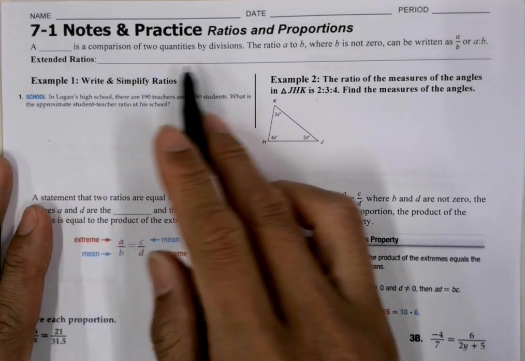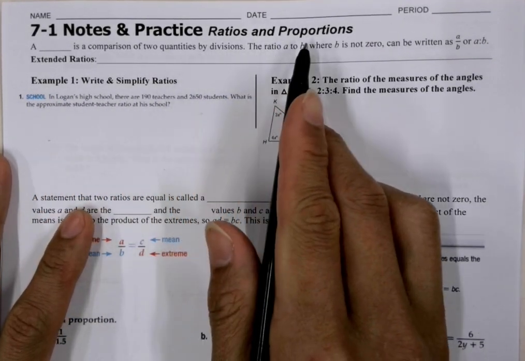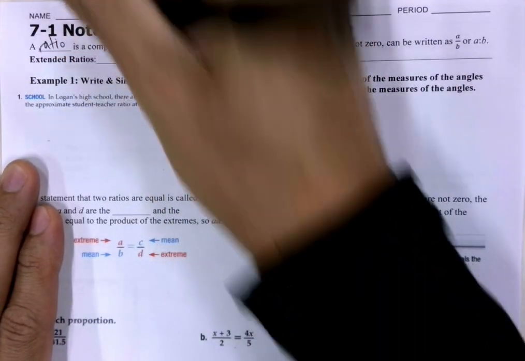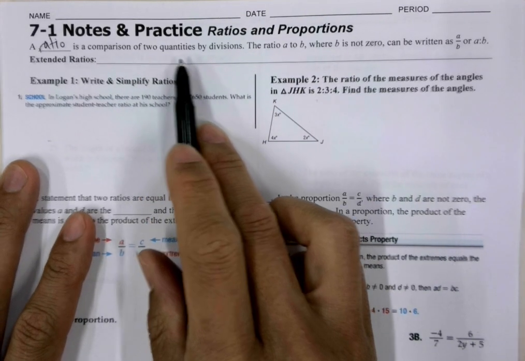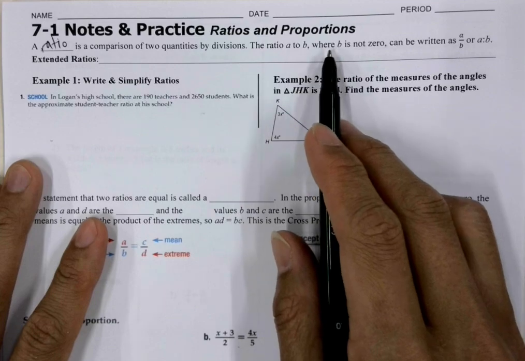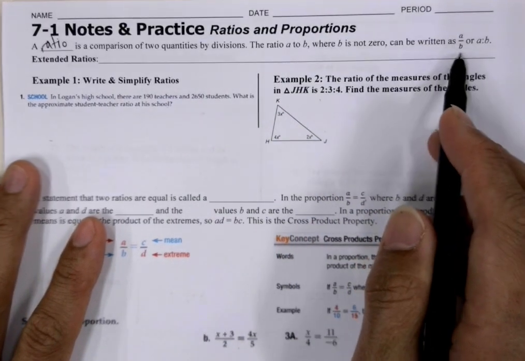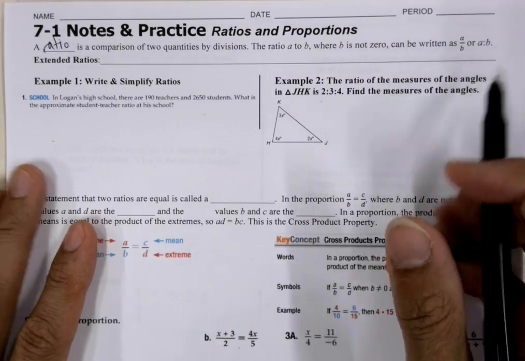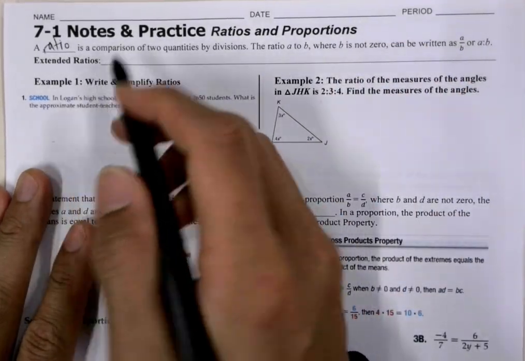In 7.1, we are dealing with ratios and proportions. A ratio is a comparison of two quantities by division. The ratio A to B, where B is not 0, can be written as A over B or A colon B. And then we have extended ratios.